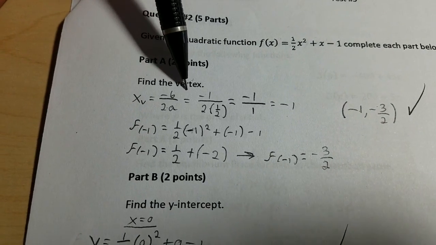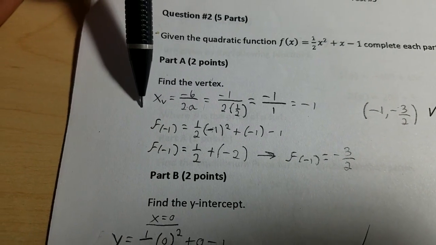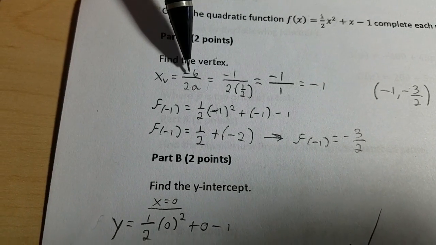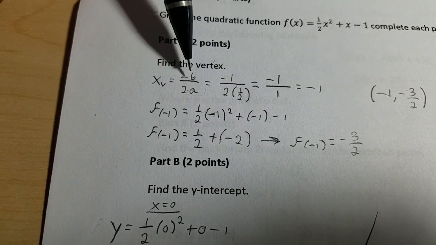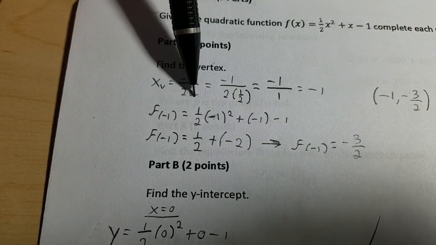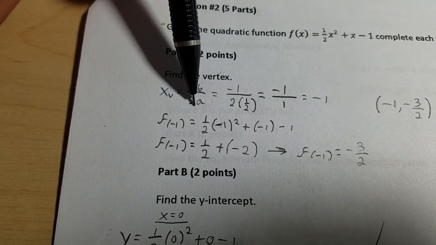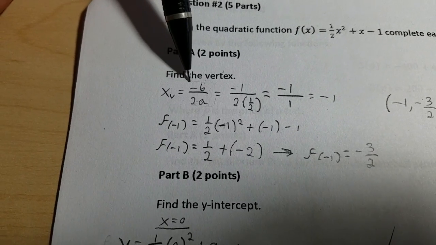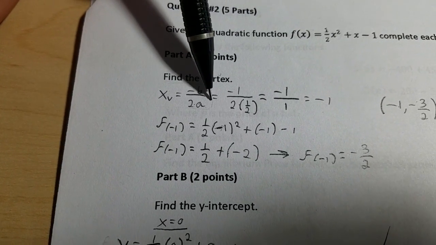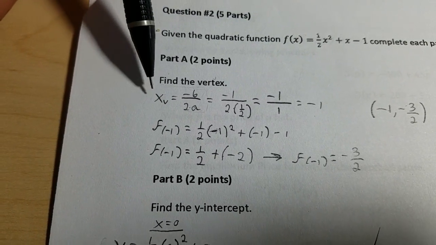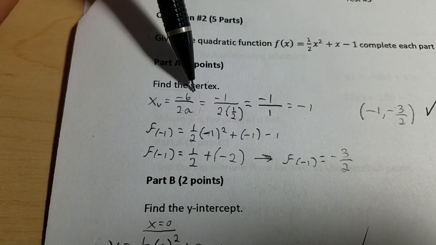If you remember from the previous video, we just covered this formula right here. x of v equals negative b divided by 2a. So again, you really need to know this formula, so make sure that you're familiar with it and that you memorize it. If you don't know this formula, then you might find it hard to solve the problems, but as long as you know this formula right here, believe me, your life will be way easier.